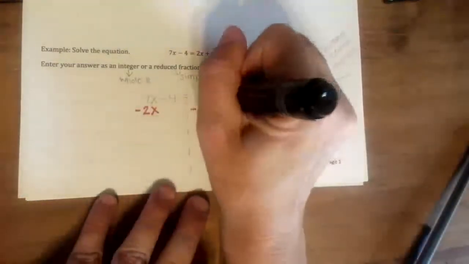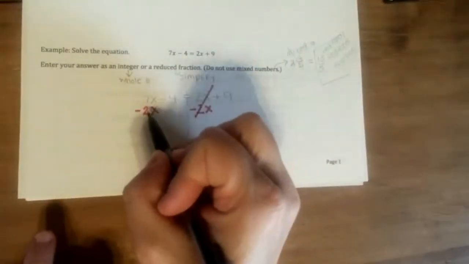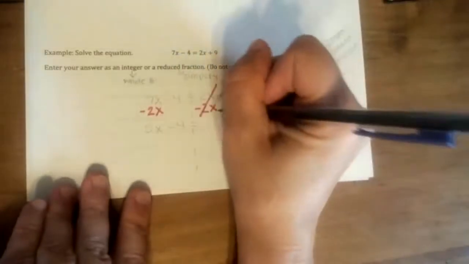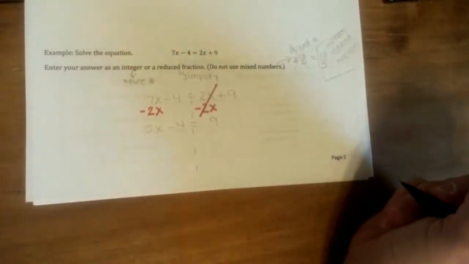So that way 2x minus 2x goes to 0, those cancel out. So we're left over with 7x minus 2x, combining like terms. 7x minus 2x would give us 5x minus 4, that stays the same, equals, our 2x's canceled, so we're left over with that positive 9.